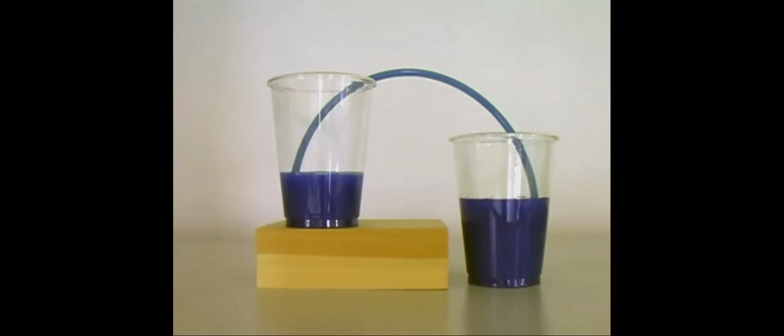You observe one thing here? When the height of the liquid, seen from the ground level, becomes the same, the liquid will stop flowing, because there is no reason for the liquid to go to a higher state.